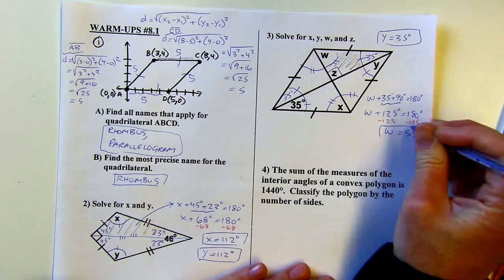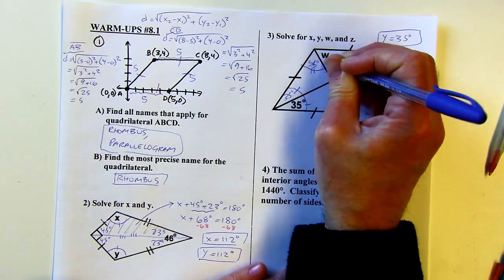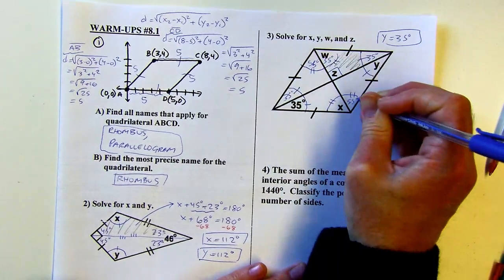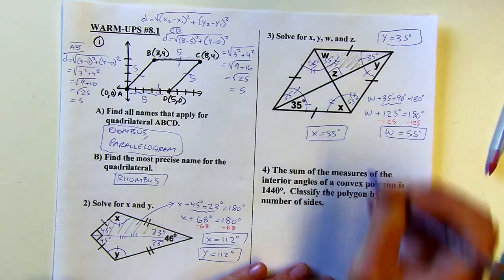Okay, so w is 55 degrees, and hey, all of these angles are 55 degrees. So that means x is also going to be 55 degrees. Okay.